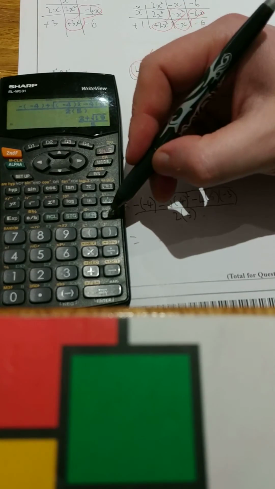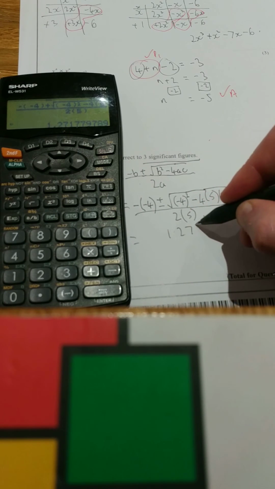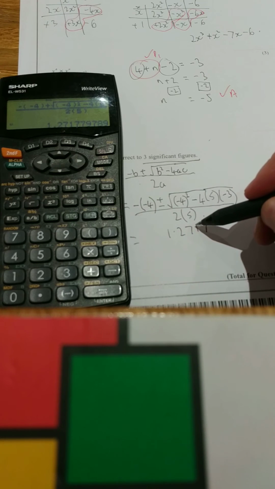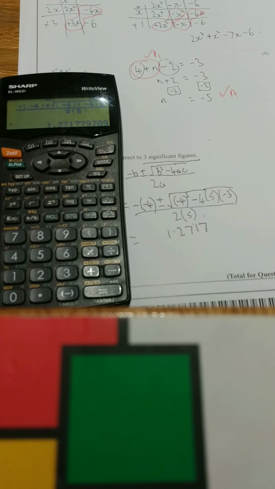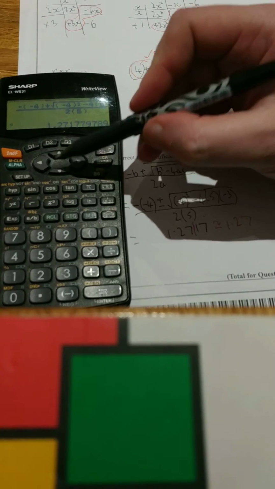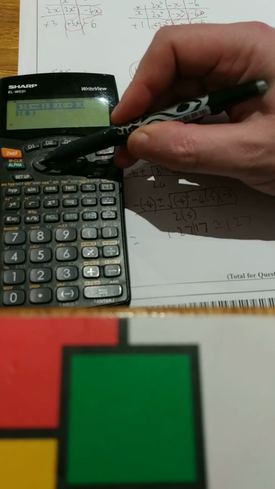Just type it in, press your equals, and you get 1.2717, and then it says round it to 3 significant figures, so I'm going to be cutting it off just here. So that's going to be roughly equal to 1.27, and then I'm going to do the same for the plus, but the easiest way to do it is just to go back and edit the line.